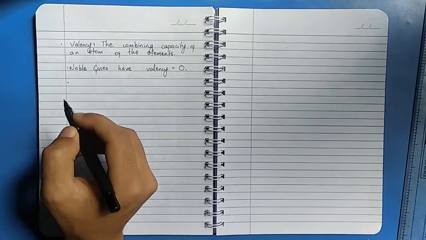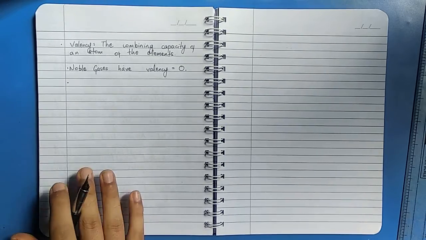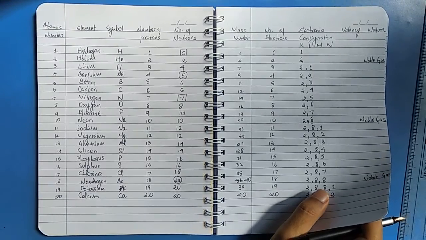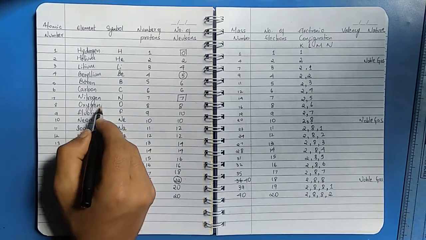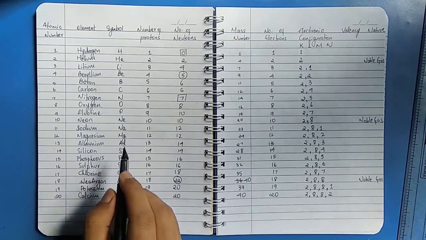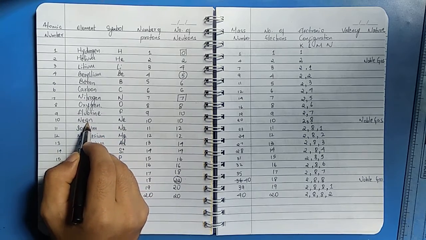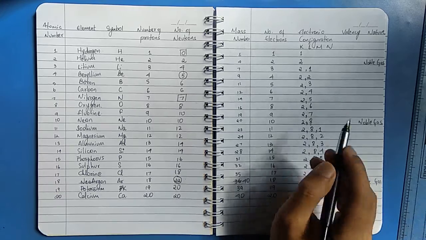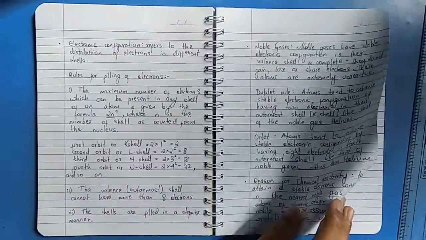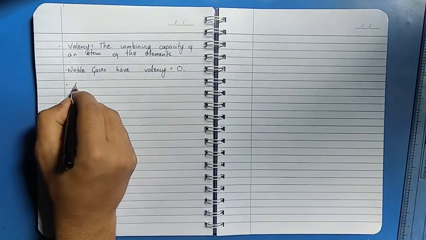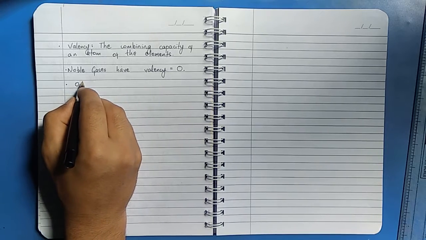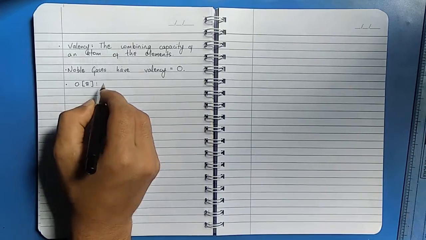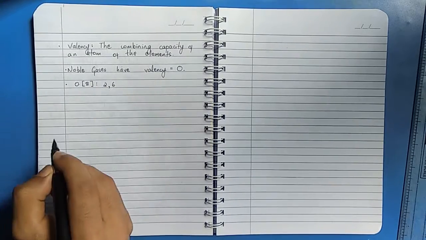Next, let's take some examples. Say oxygen. The nearest noble gas to oxygen is neon. Oxygen, atomic number 8, has an electronic configuration of 2,6.